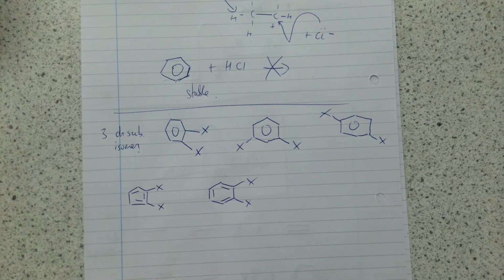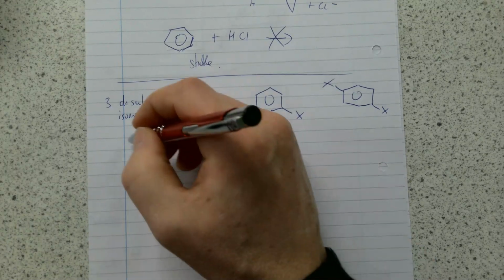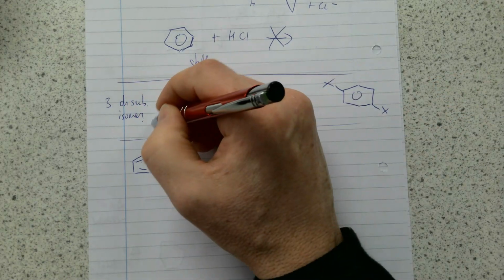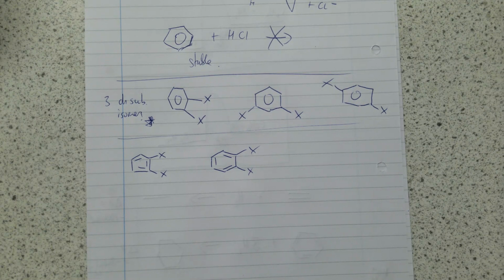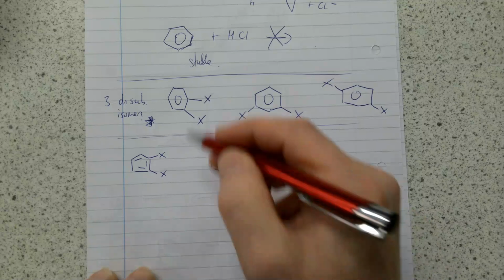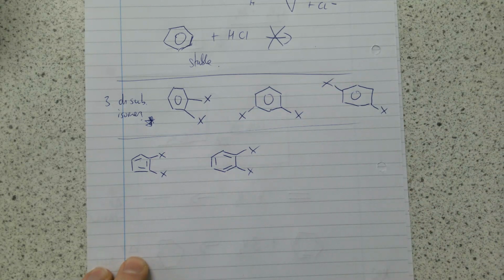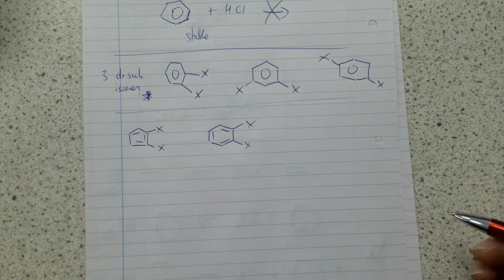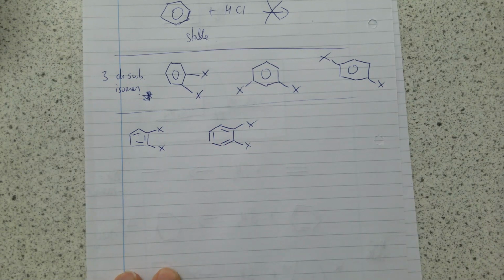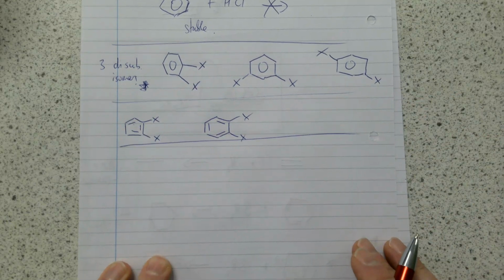So you can see how you get more possible di-substituted isomers, and it turns out there are only three. So this must be right. Again, it's another piece of evidence backing up that benzene is delocalized and that all of the carbon-carbon bonds are equivalent. So greater stability, less reactivity, bond lengths all the same, the number of di-substituted isomers. This is all stuff that points to benzene being as it is.